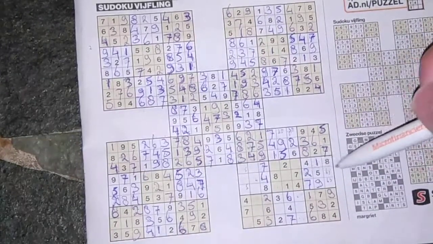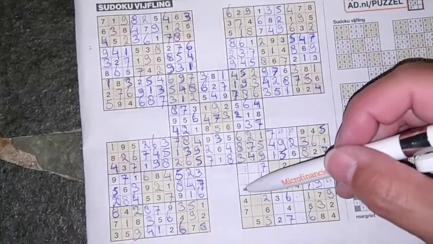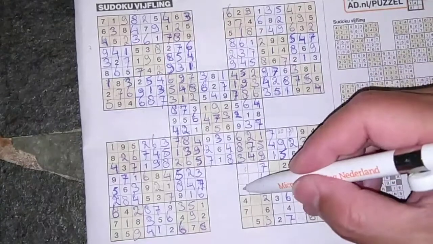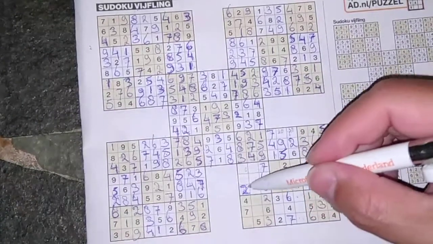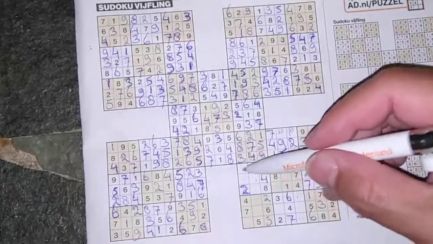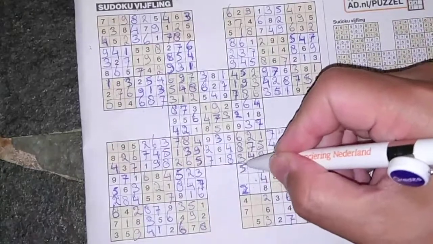2 in this row, 2 in the middle row, so the row below. The only 2 places for the 2 are here or there. We see here 2. No 2 there. 2 should be there. Now I have eliminated the 5 because I have marked those 2 boxes with the 5. 1 box left for the 5, so it should be there.